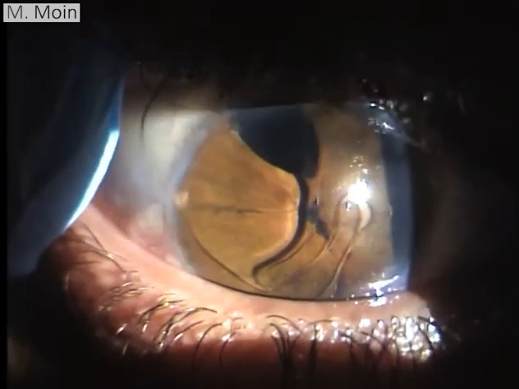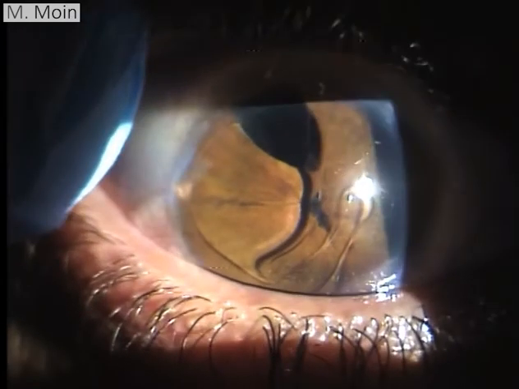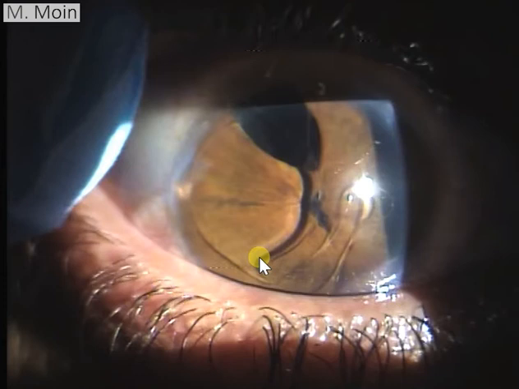Welcome to this anterior segment video in which I'm going to show you a very interesting case. This is a patient who has something in the anterior chamber. So let's start drawing and see what we have.